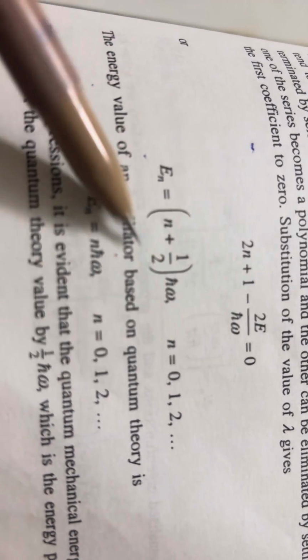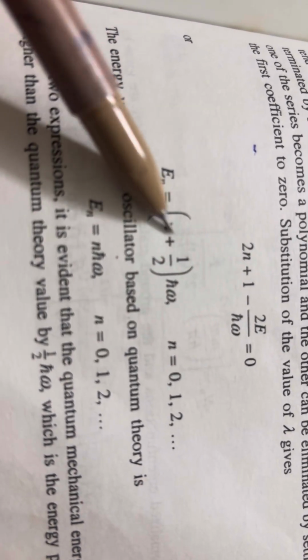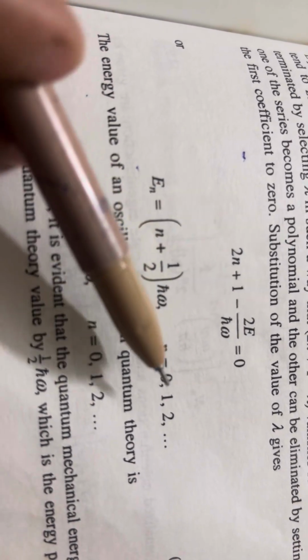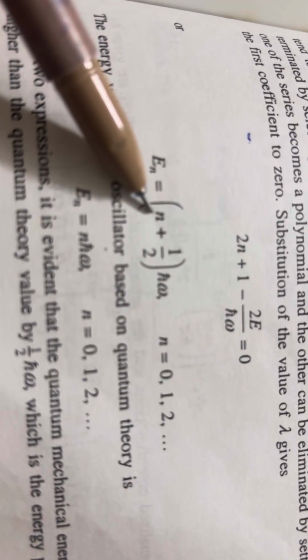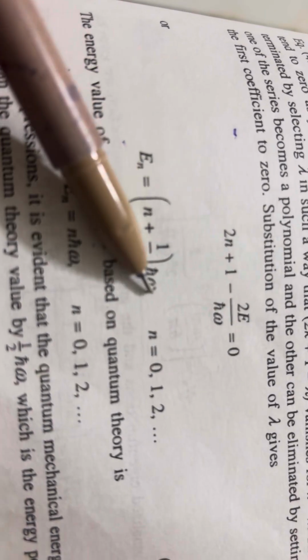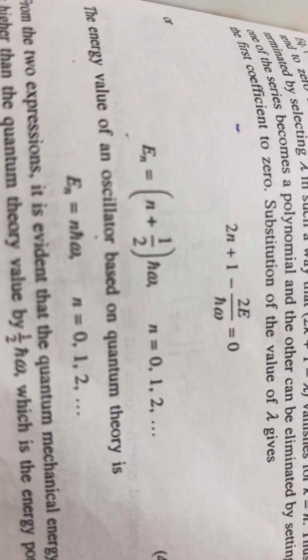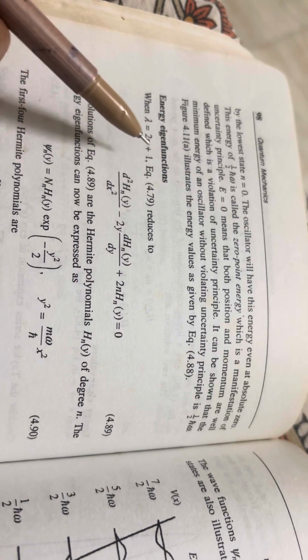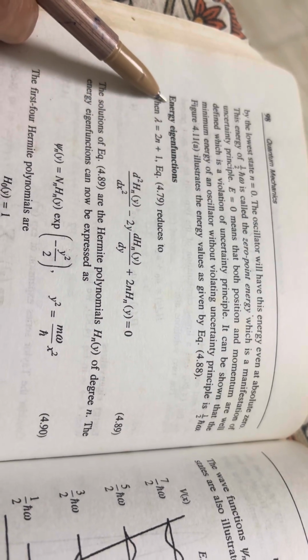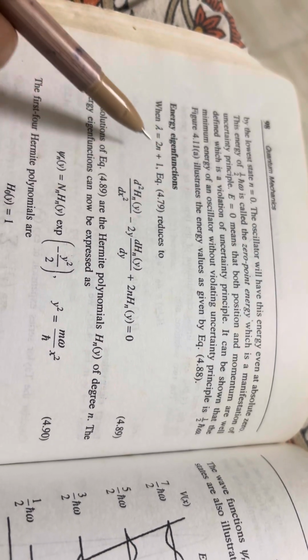If n equals 1, E1 equals 3 by 2 h cut omega. If n equals 2, then you will get 5 by 2 h cut omega, and so on. The energy levels are like this. Then you will find out the eigenfunctions.